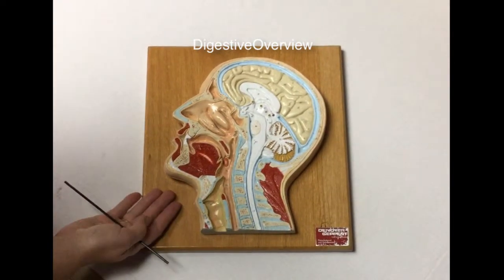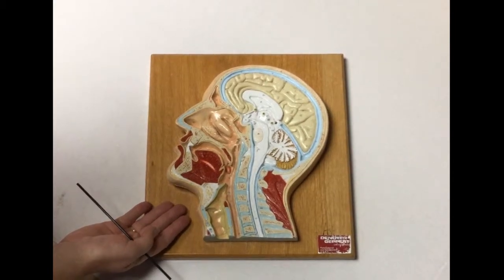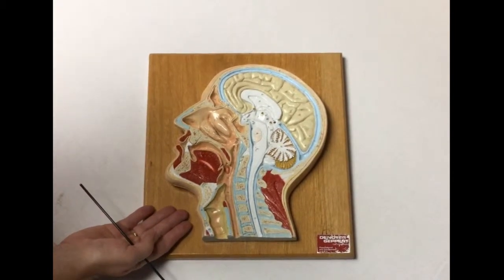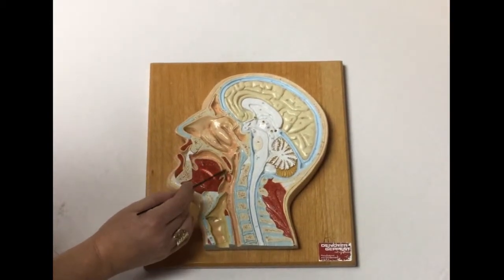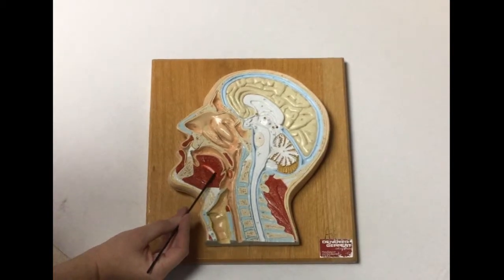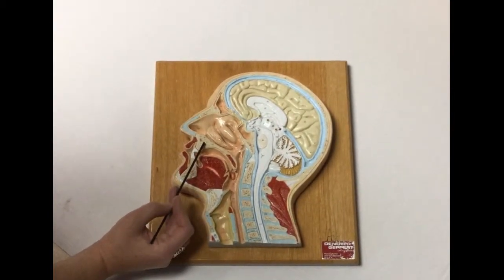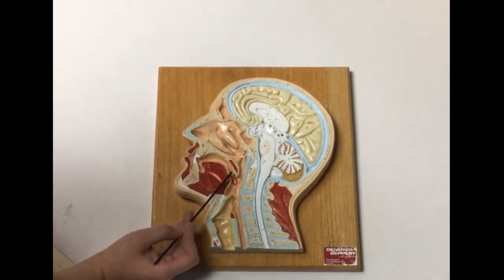This is the mid-sagittal section of the head and neck, and we're going to go through and point out the parts of the digestive system. So beginning with the oral cavity here, you can see the tongue below and portions of the palate above. So we are in the oral cavity.